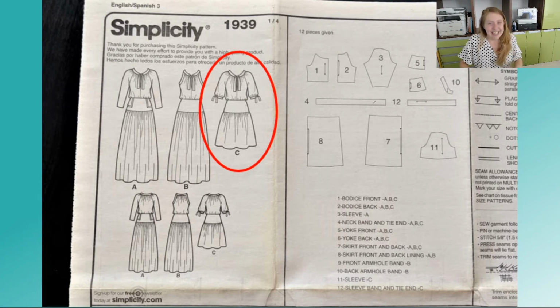If you paused it and you found all the numbers, it should look something like this, okay? So for making variation C, we need pieces 1, 2, 4, 5, 6, 7, 11, and 12, okay? And then also you can look at this and try to find those shapes on your pattern. It might make finding them a little bit easier, okay? So now that we have opened our pattern envelope, we took the instructions out, and we know which pieces we need to cut out, now we need to go and cut them out.